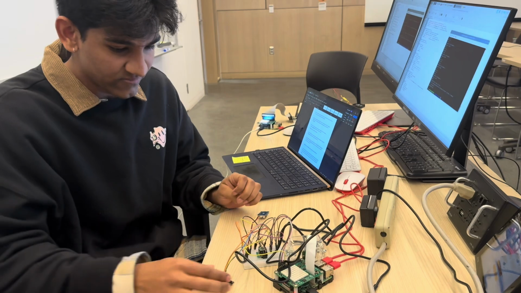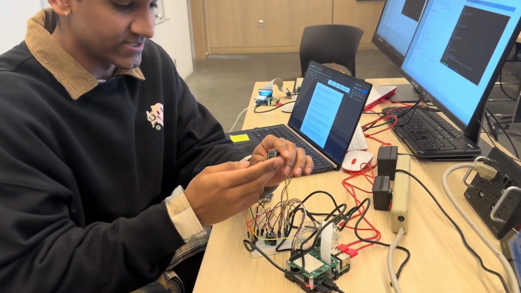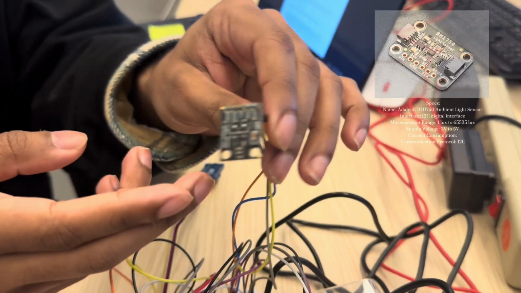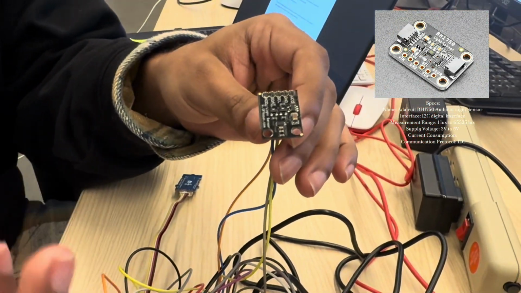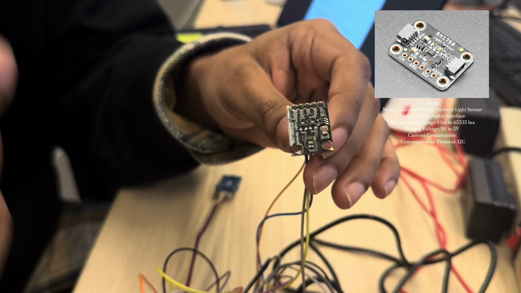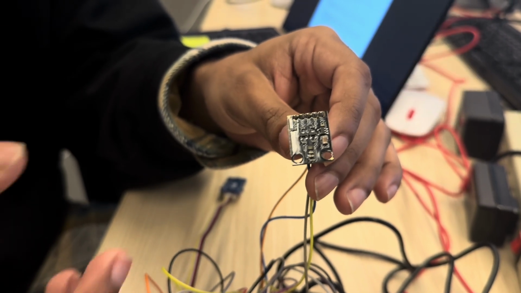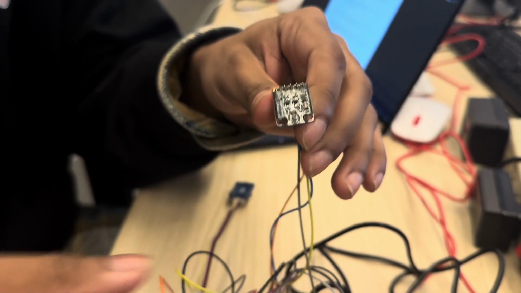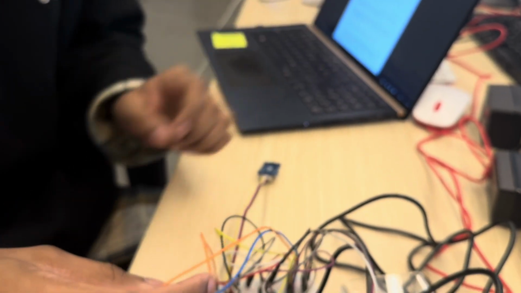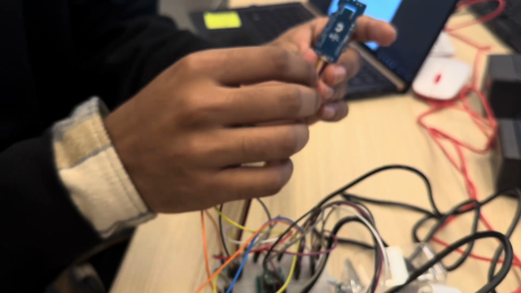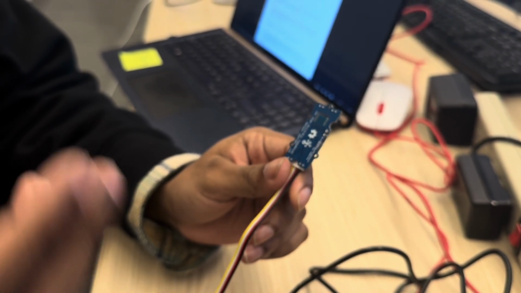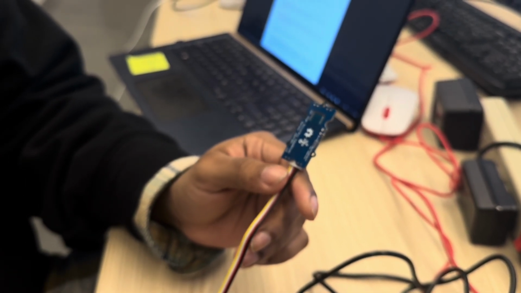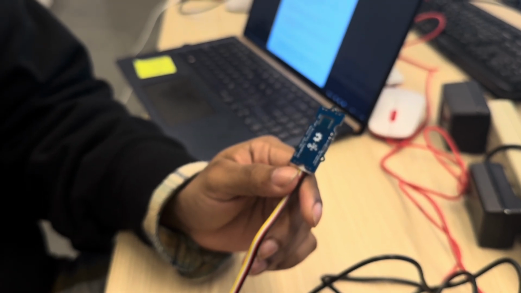So let me start off by telling you about these sensors. This is the ambient light sensor, also known as the BH1750. This sensor observes the intensity of light in the room, and it communicates with the Pi using an I2C connection. The other environment sensor we are using is the room temperature and humidity sensor, also known as the SHT35. This sensor provides us with the temperature and the humidity levels of the patient's room.